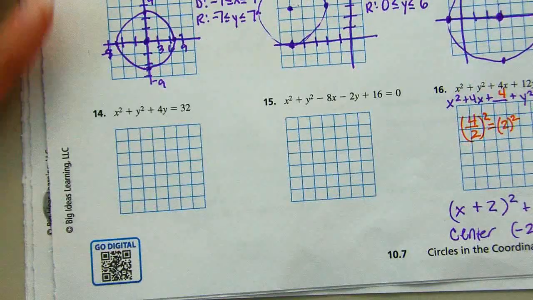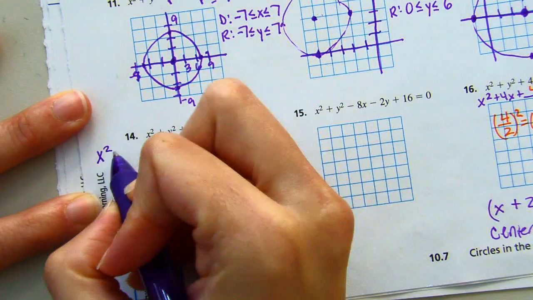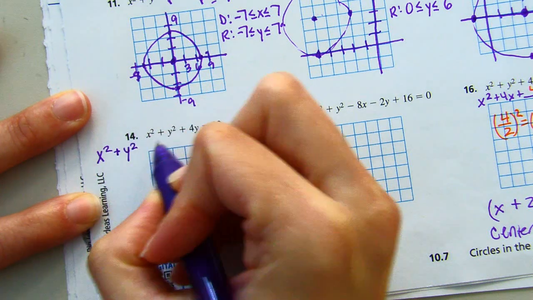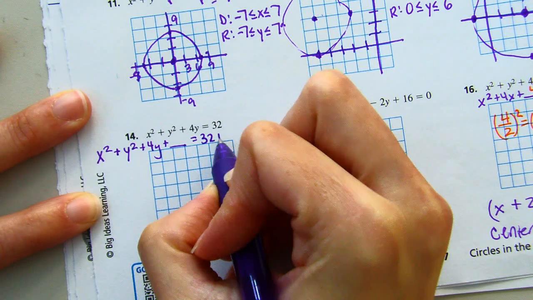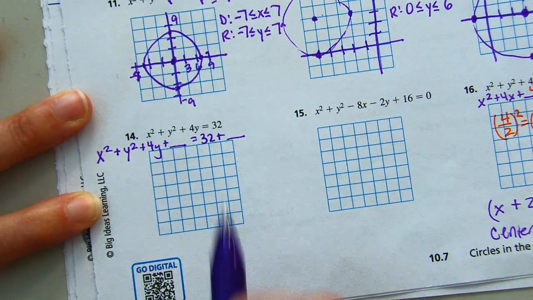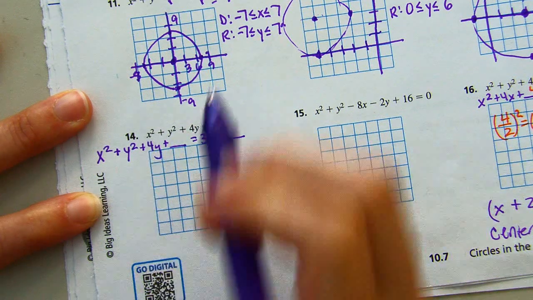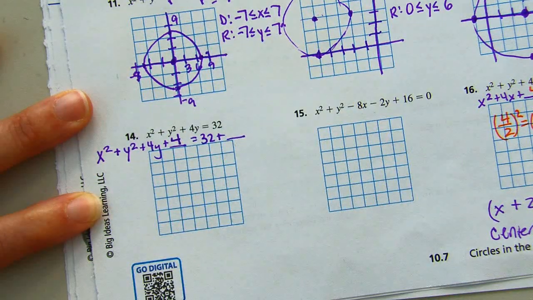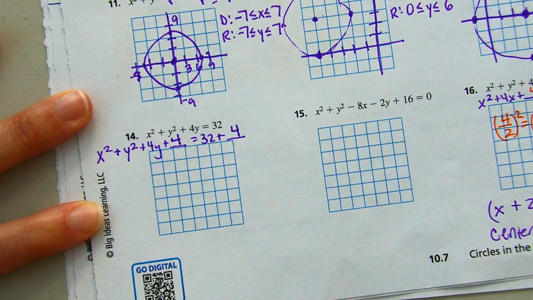Okay. Number 14, we have to complete the square. There's only an x squared, so I'm not going to have to complete the square for the x part. I'm only going to have to complete the square for the y. For the y, I'm going to take half of 4, which is 2. 2 squared is 4. Okay, and I have to add that 4 on the other side also.